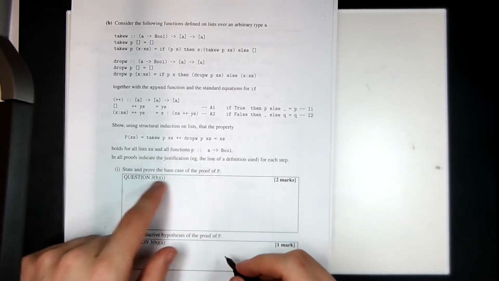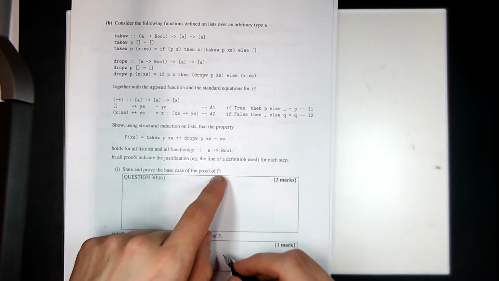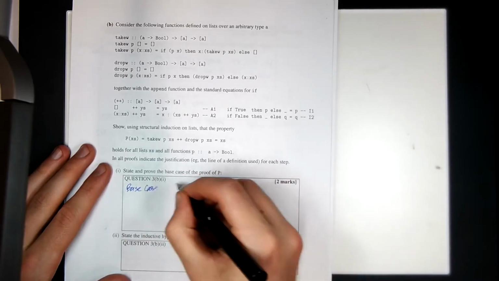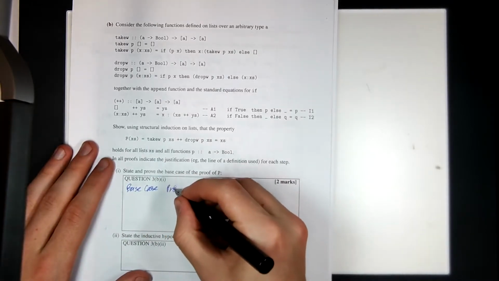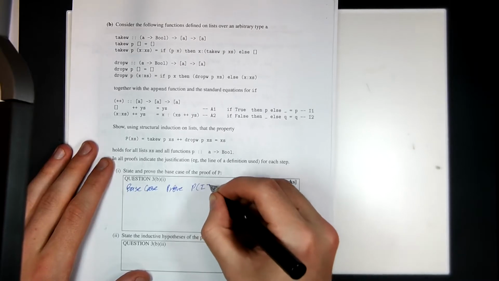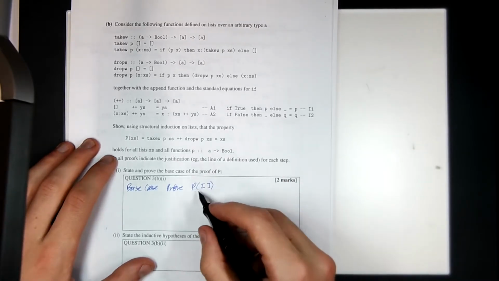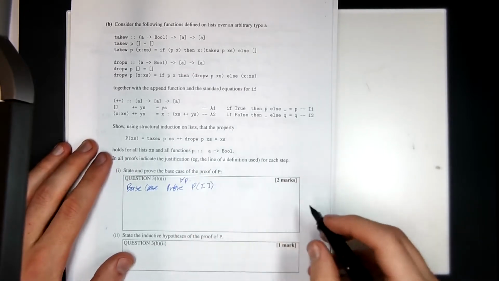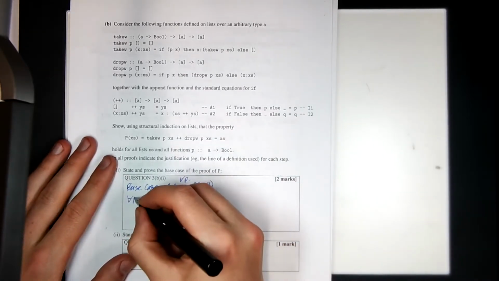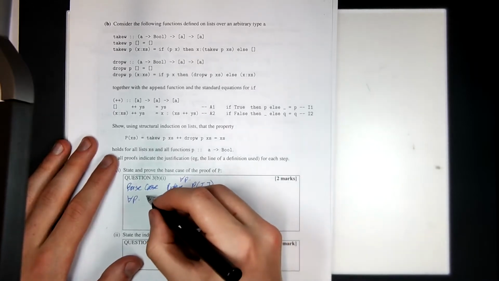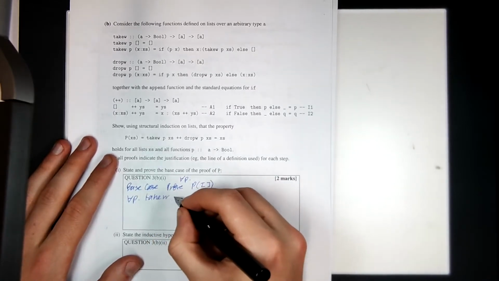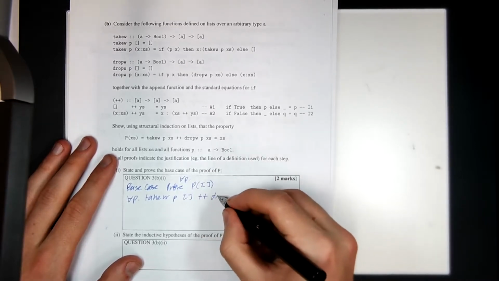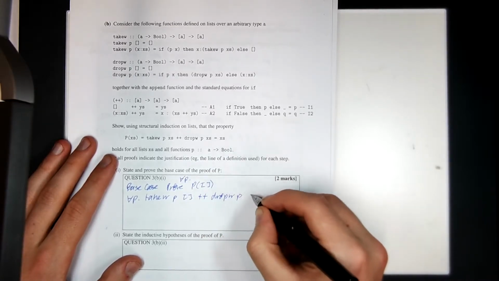Make sure you justify it. State and prove the base case of the proof of P. Okay, so base case is going to be prove P of the empty list. We need to prove P of the empty list for all functions P. So if you write that out formally, we need to prove for all P, take-while P empty list concat drop-while P empty list equals empty list.